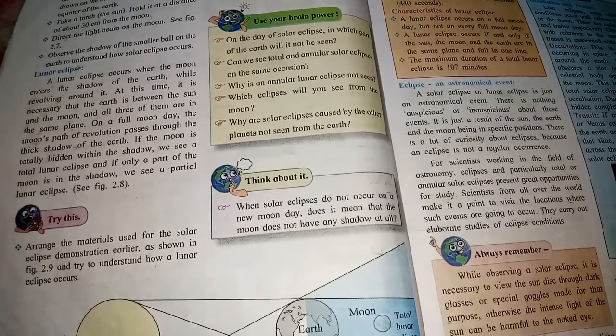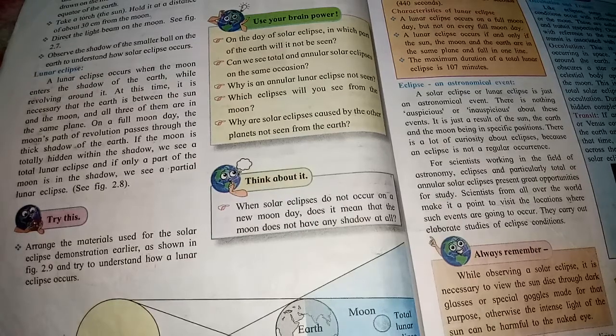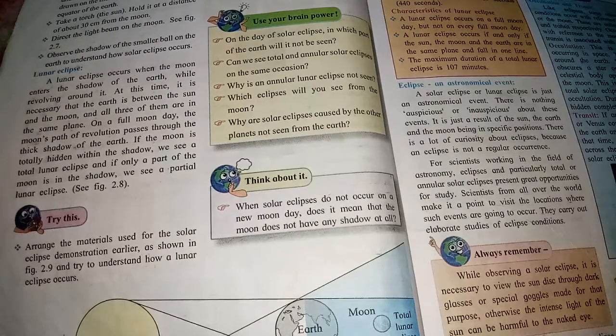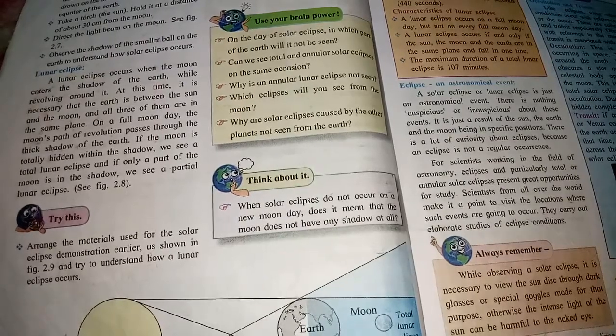On a full moon day, the moon's path of revolution passes through the thick shadow of the earth. If the moon is totally hidden within the shadow, we see a total lunar eclipse. And if only a part of the moon is in the shadow, we see a partial lunar eclipse, as I have explained in that diagram. You can understand by following that diagram.